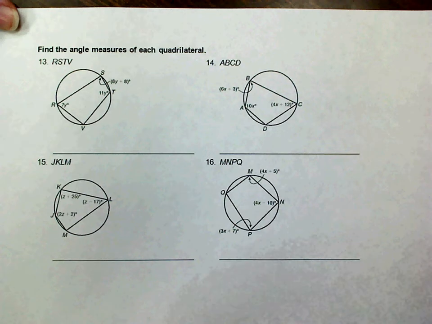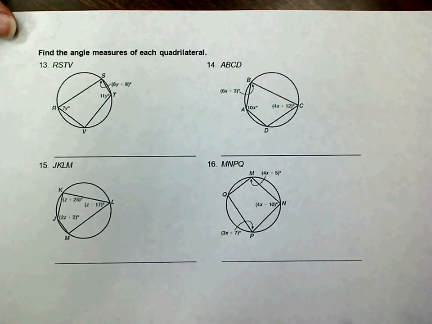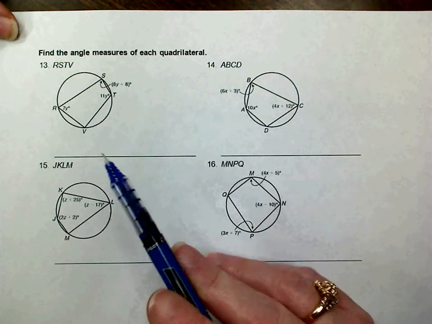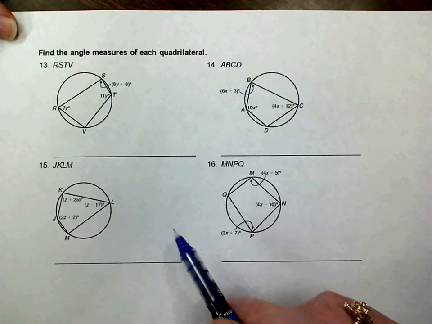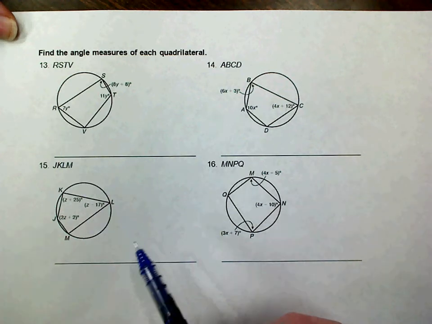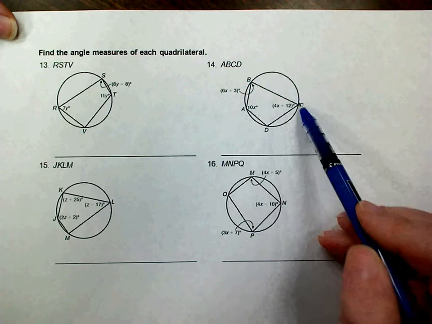On problems 13 through 16, the directions tell us to find the angle measure of each quadrilateral. And so each quadrilateral is going to have 4 angles, of course, so you're going to have 4 separate answers on each one of these. All of these quadrilaterals are what we call inscribed quadrilaterals, since all 4 vertices are on the circle.